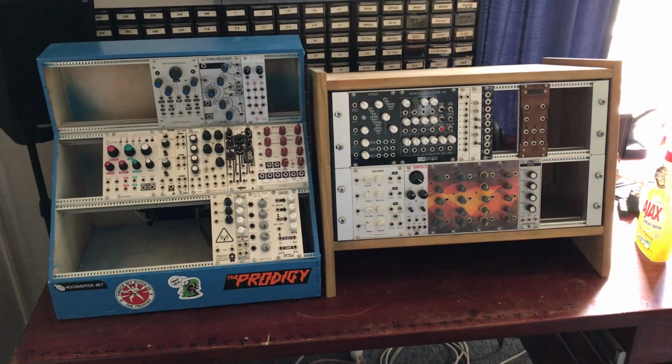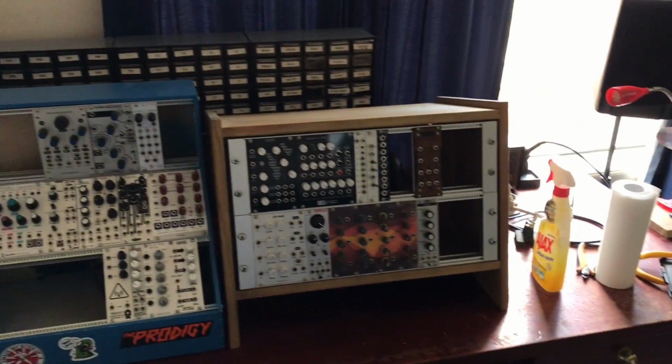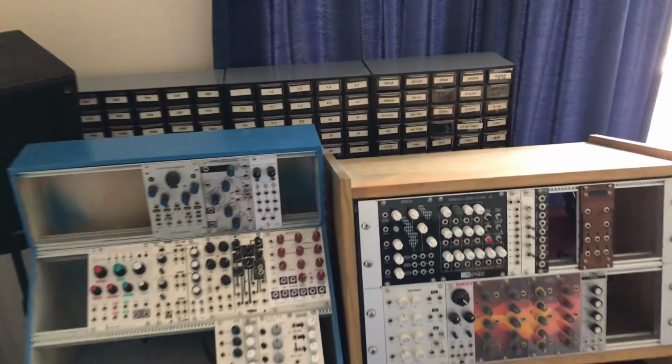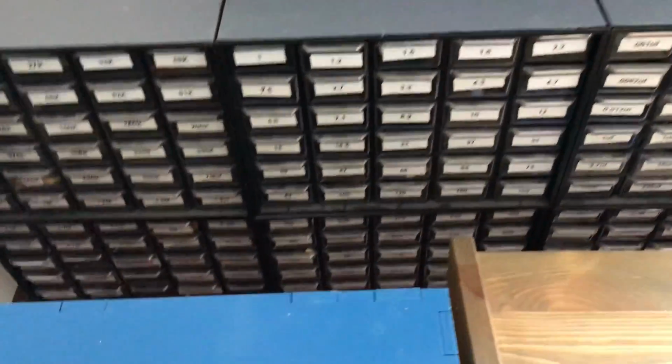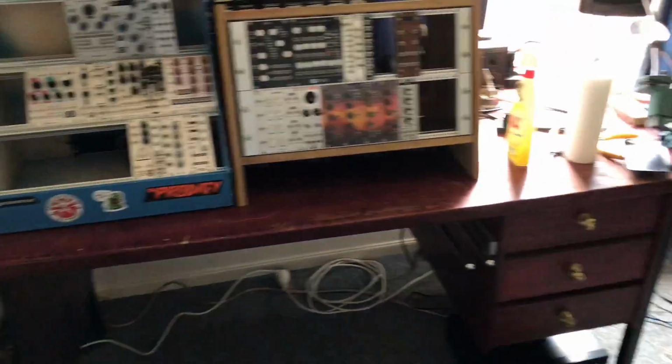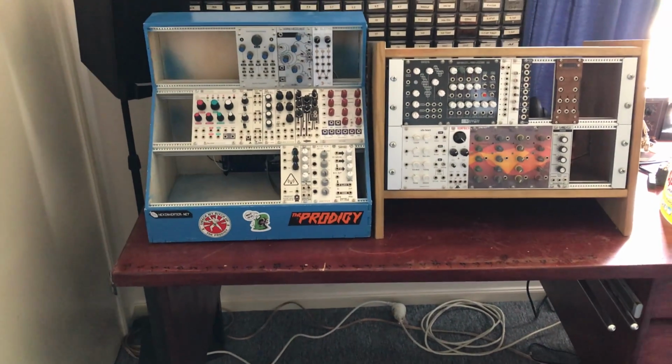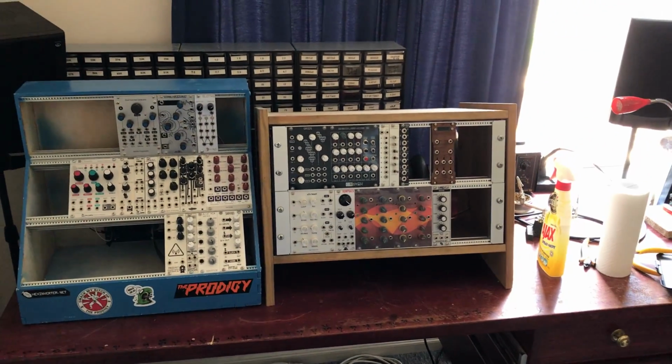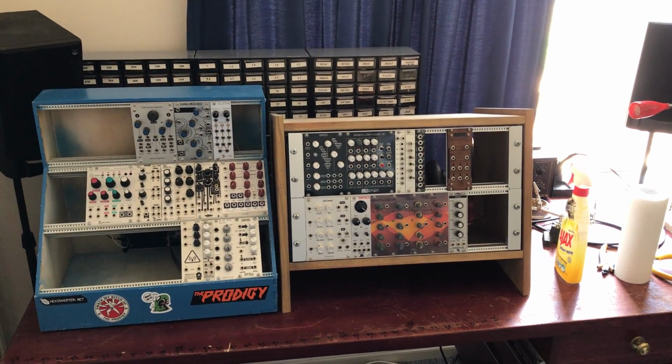I've got no room. I can't have those 2 sitting there like that because I've got no room to build stuff. And I've got all those drawers back there full of components, and I've got more. So yeah, got a bit of an issue, but we'll see what happens.